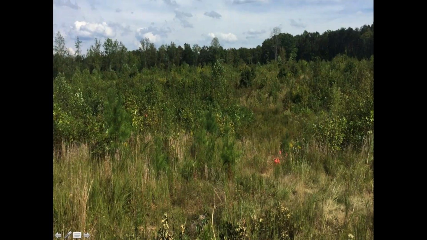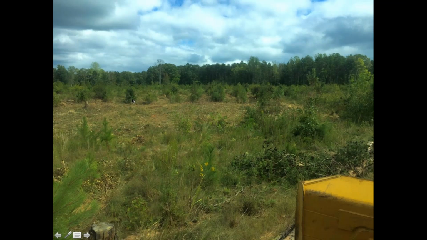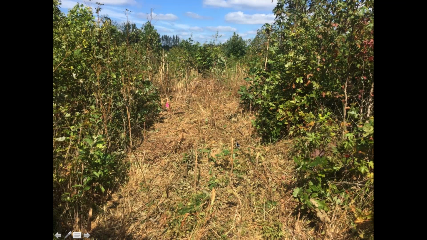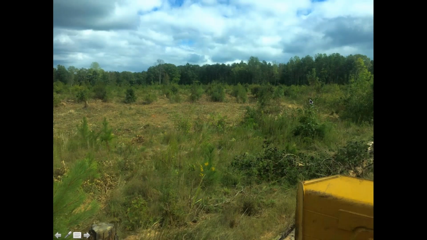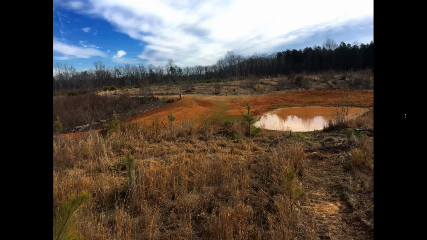Here's that site again, and then you see how we went through 1, 2, 1, 2, and now what we're going to do is we're going to go in the individual rows and thin that out. That's what it looked like after we ran through with the mulcher. Now let's go back to this site right here. That spot right there is the pond, the highest elevation pond that basically charges the rest of the system.